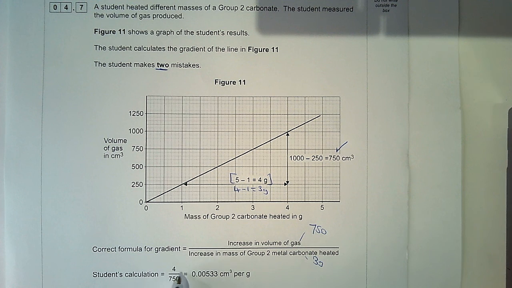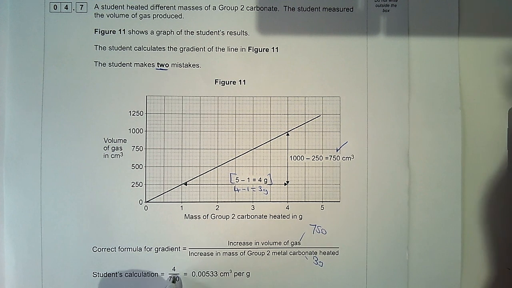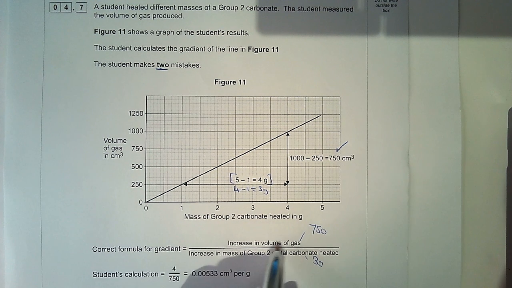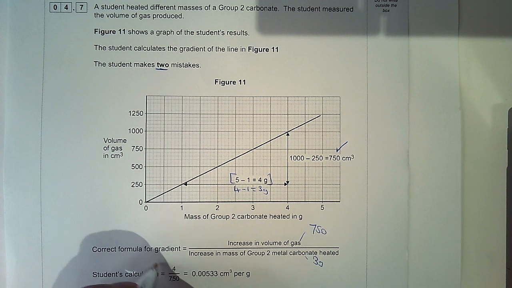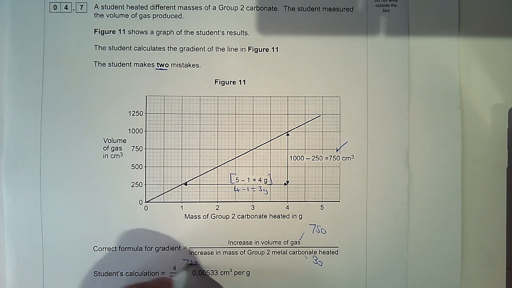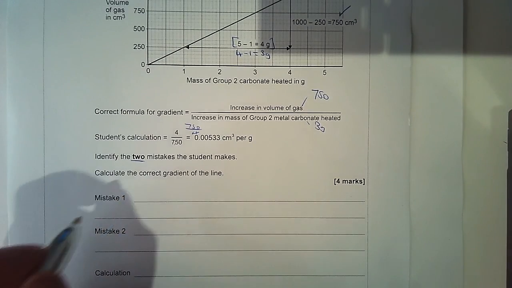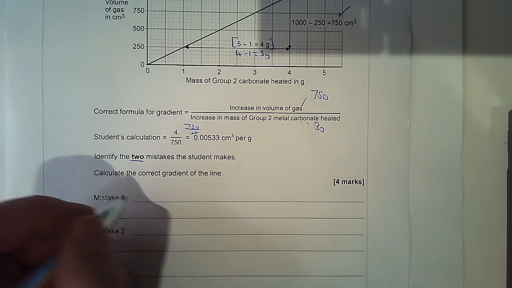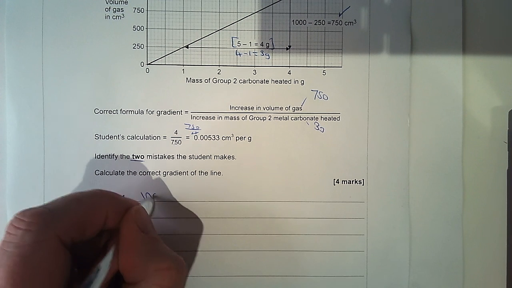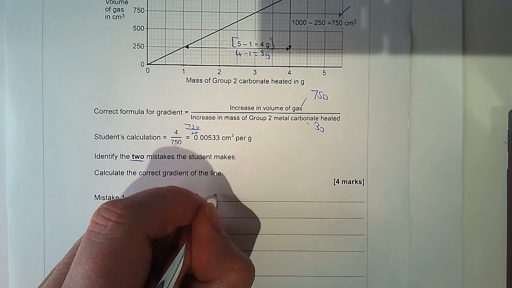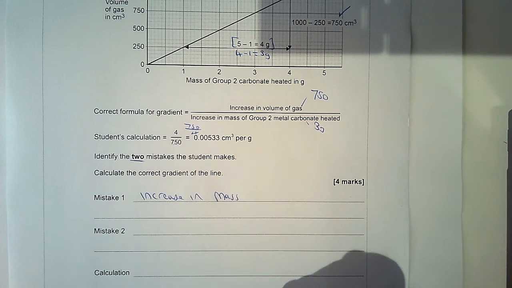If you look at their calculation, they've done 4 divided by 750, so they've inserted numbers inversely. Alright, the numbers are the wrong way around. It should be, for their calculation, 750 divided by 4, using their incorrect numbers. So, the two mistakes that they've made: they've calculated the increase in mass incorrectly.